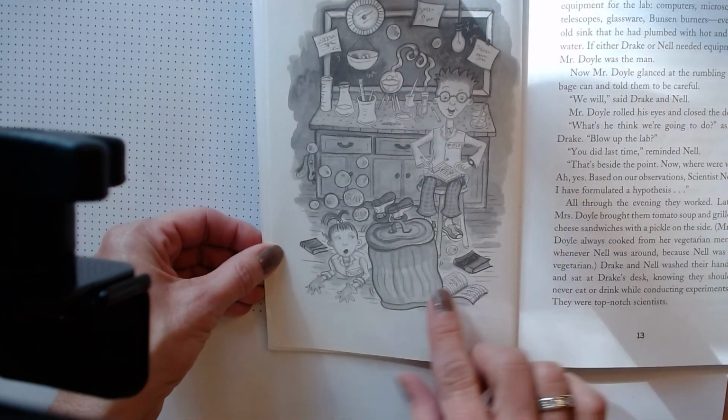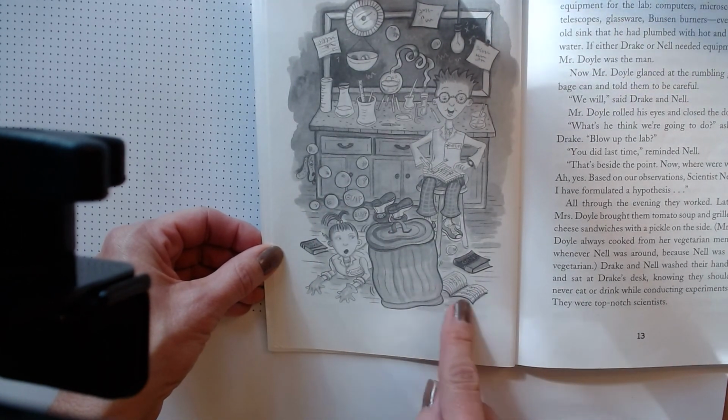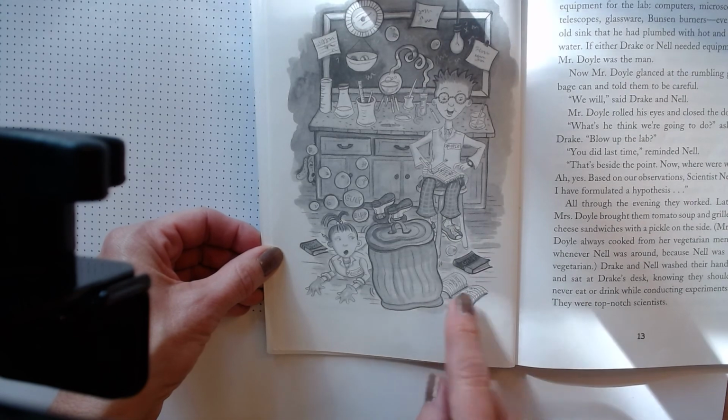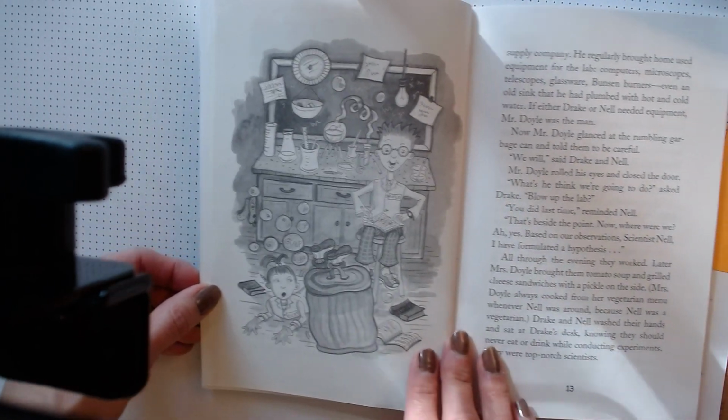Here's a picture of the garbage, and you can tell it's gasping. It says gulp, gulp, gulp everywhere. Here are their lab books. Okay, it looks like they're down to some serious business.